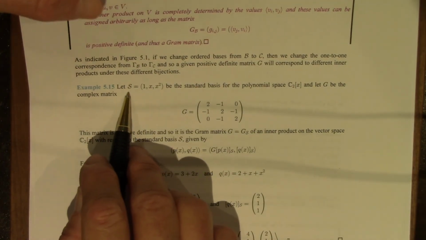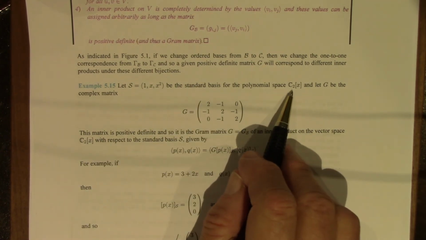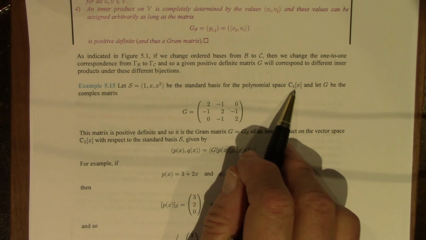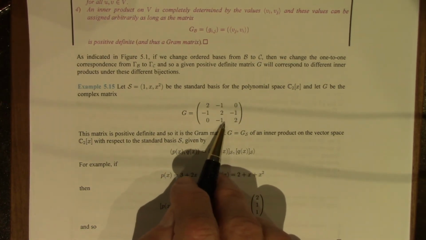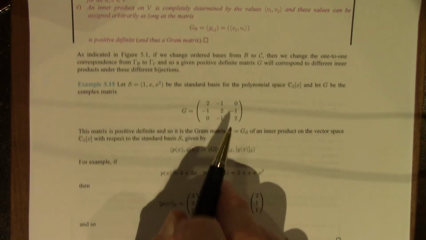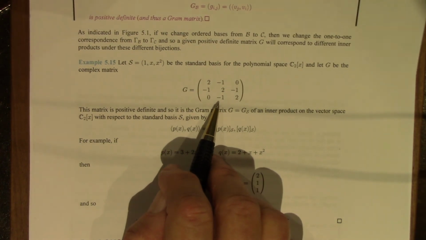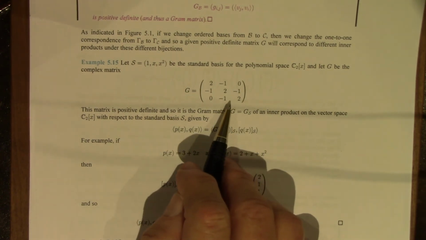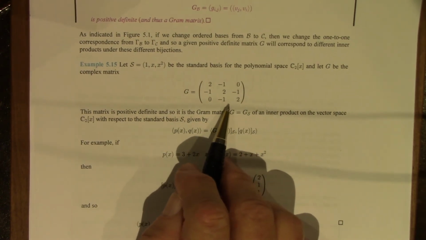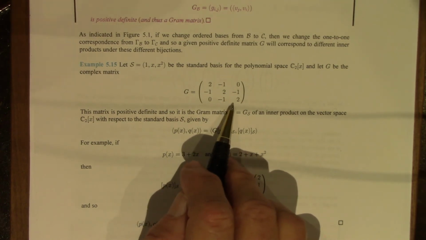Example, here's the standard basis for the complex polynomial space C2[x]. And here is a complex matrix. This matrix happens to be positive definite, and we'll discuss the reasons for that, how I know that, a bit later. It's certainly easy to check that it's self-adjoint. If you take the transpose and the conjugate, you're going to get the same matrix.